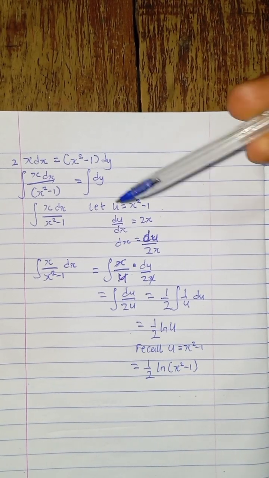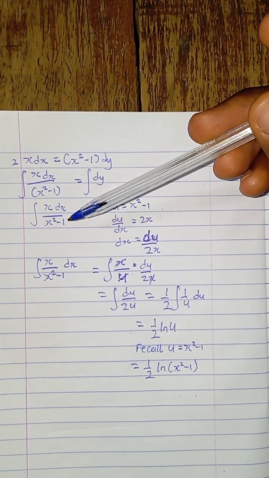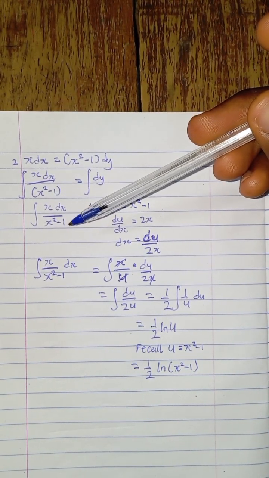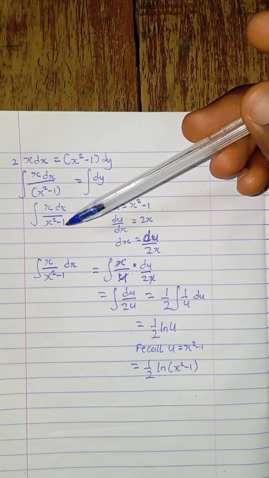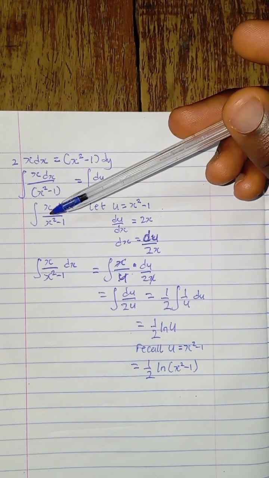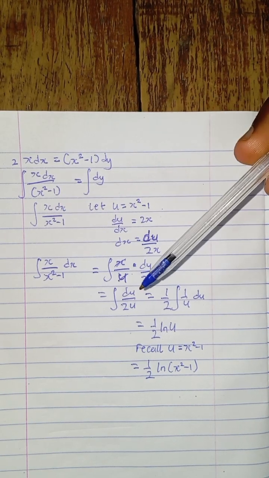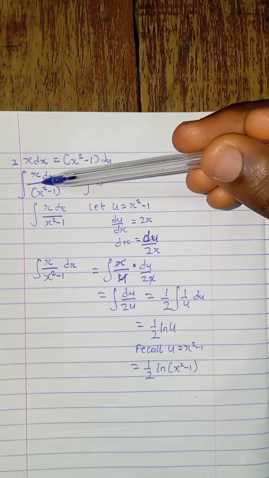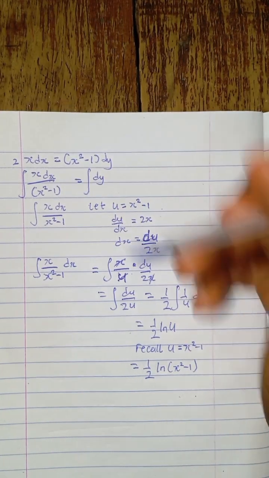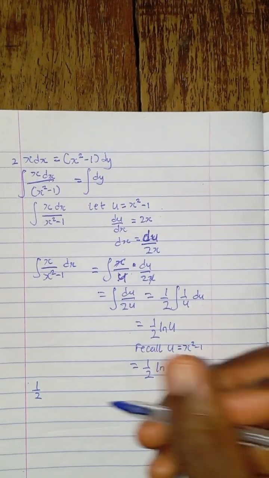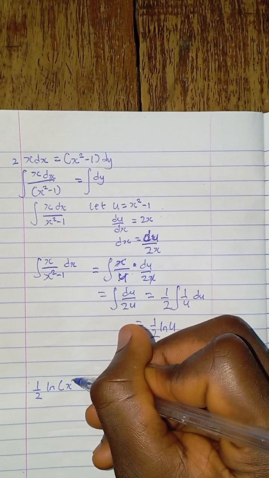So anytime you have an integral question like this, we can do it by substituting the differential of the denominator. When you differentiate and it gives you a value that can cancel out what is in the numerator, this is what you do. So I've gotten the answer for this. Let's put it back. When I integrate this, I'll be getting 1 over 2 ln of x squared minus 1.